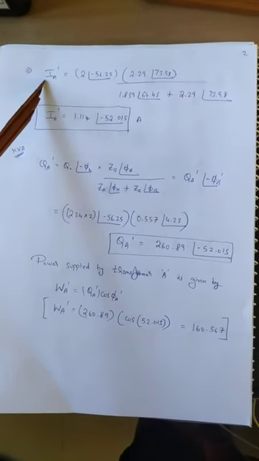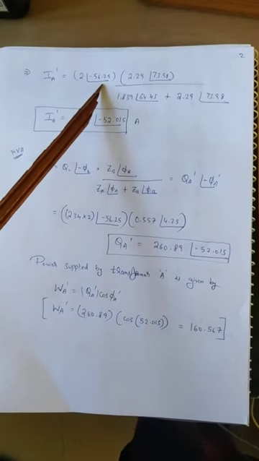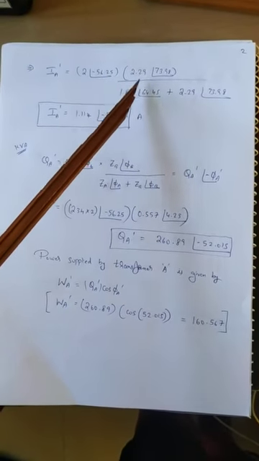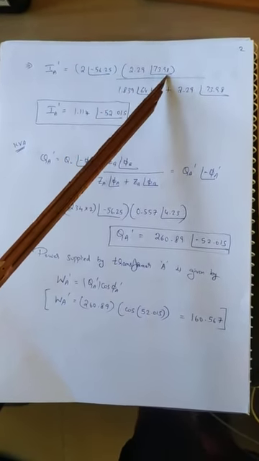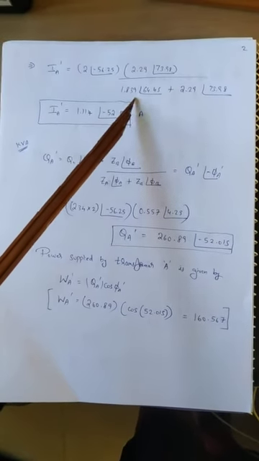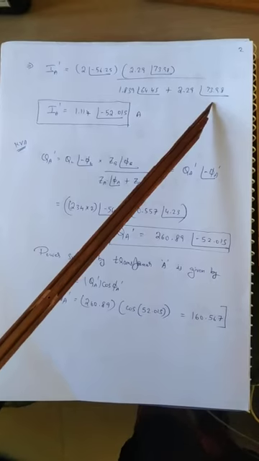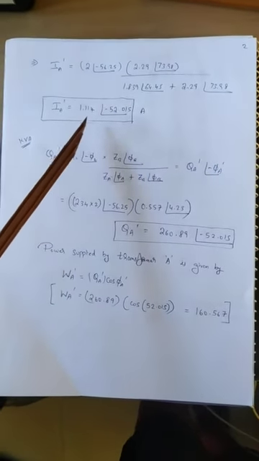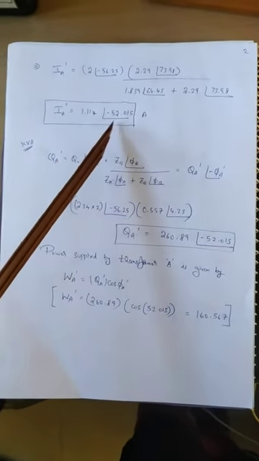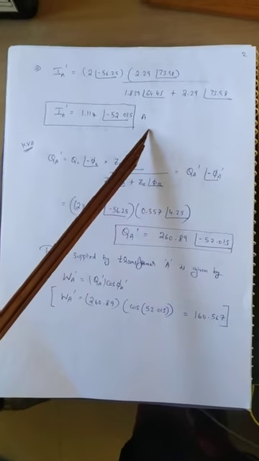So IA dash is given by 2 at an angle minus 56.25 multiplied by 2.29 at an angle 73.98 divided by 1.83 at an angle 64.4 plus 2.29 at an angle 73.98. After simplification, we get 1.11 at an angle minus 52.015 amperes.